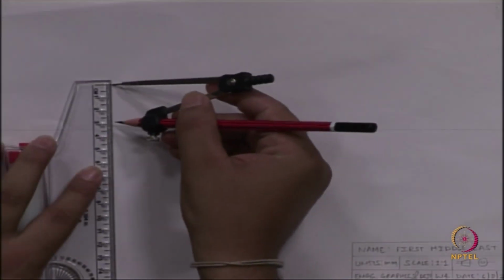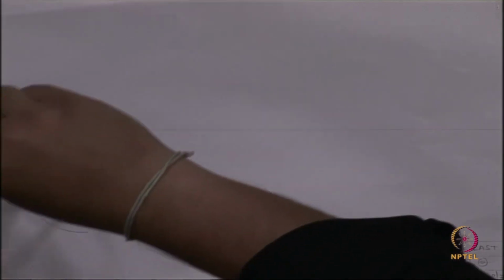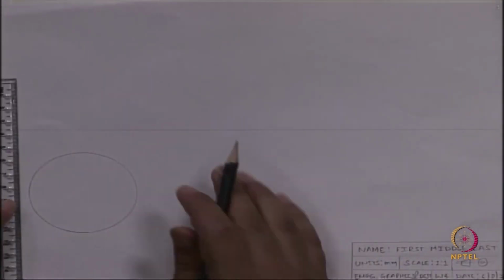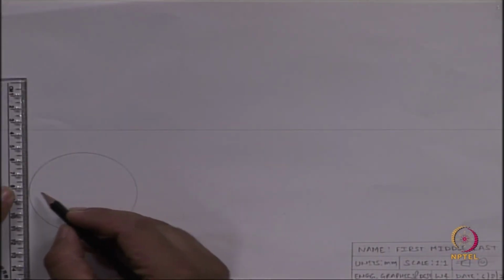We have the reference line. Now, taking an arc of 30 mm and drawing a circle having 60 mm diameter, we can take a random point below the reference line, since the distance between the apex or any of the points on the cone from the vertical axis is not given. This is our top view. Now, for front view, we will use the projection lines.